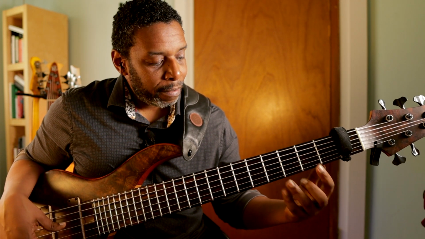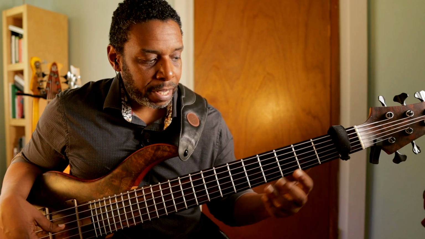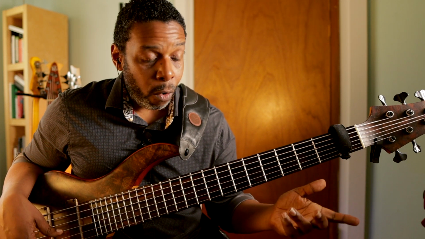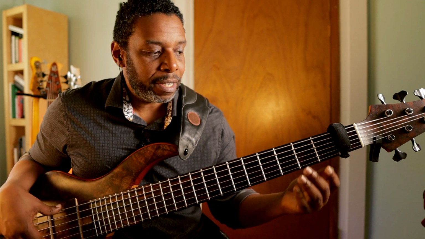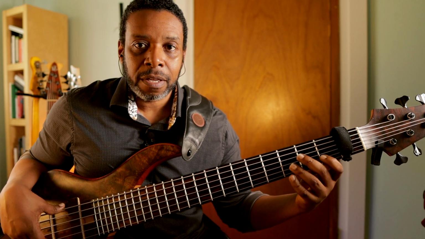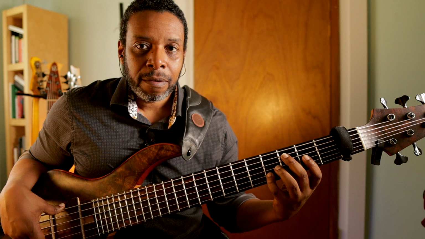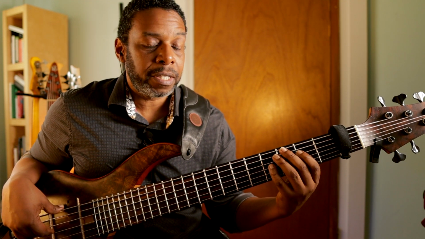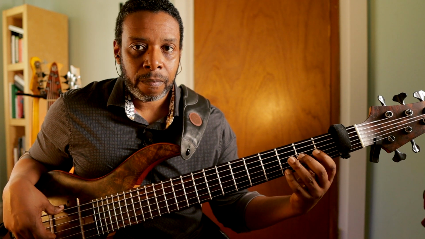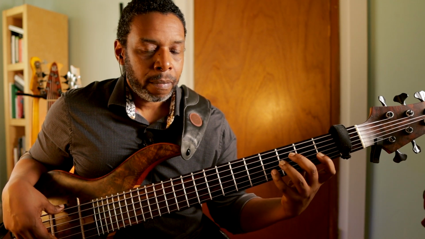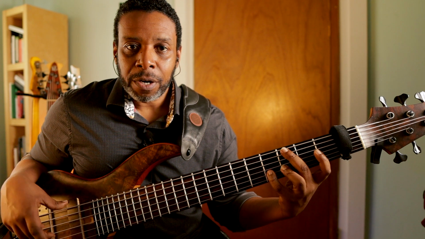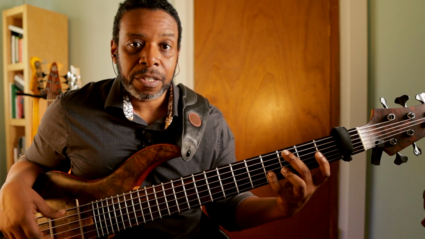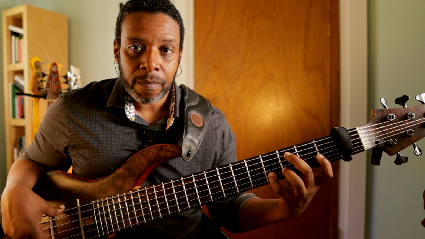So now I can look at the next string down, in this case, the G string, or the string that has the notes that contain the 6th, the 7th, and the octave of the scale. See what's happening there? So if I'm playing a C major scale, I want to look at the string that contains the last 3 notes of my scale.